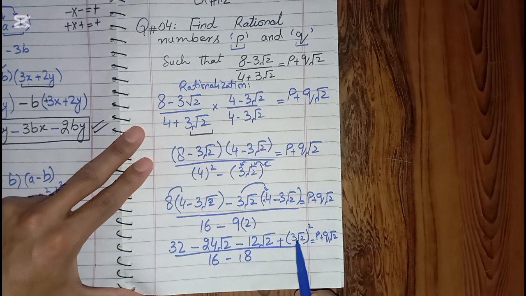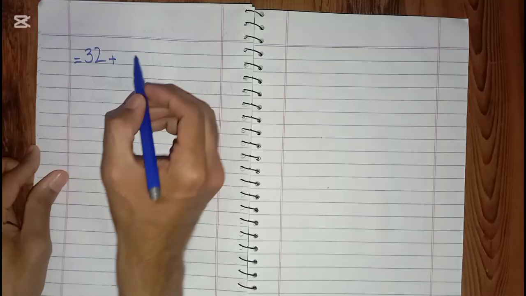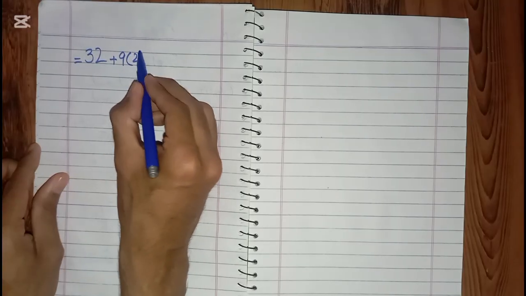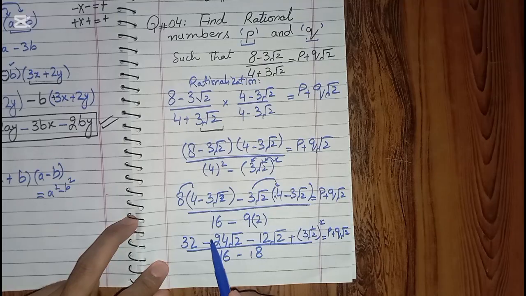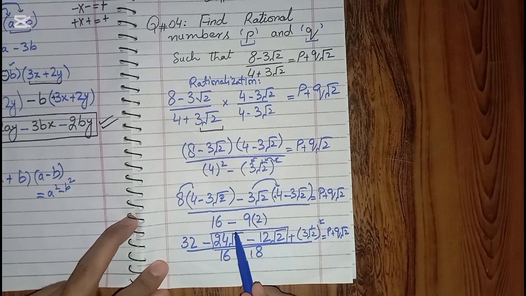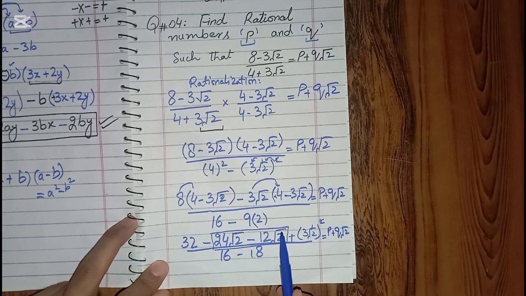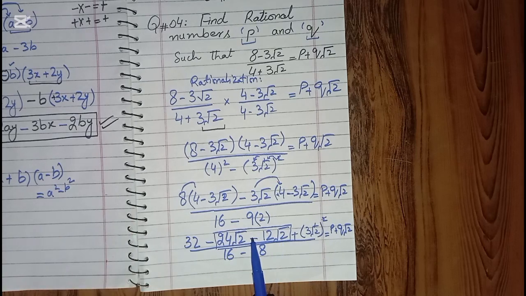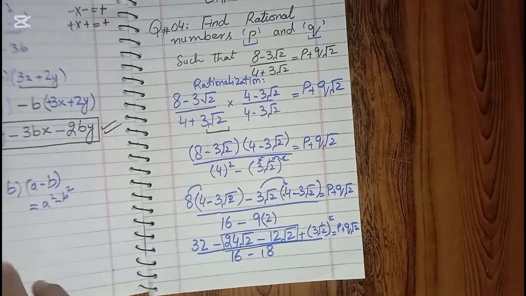The square of 3 is 9, and this cancels with the square root 2, you get plus 9 into 2. As you see there, both of these terms are the same. How is it the same? Because square root 2 is there and square root 2 is there also. So you can use an addition or subtraction operation there.